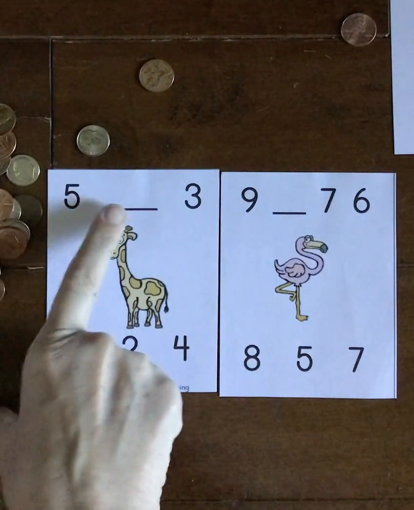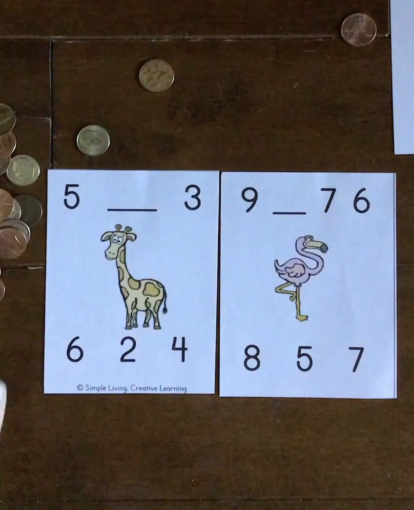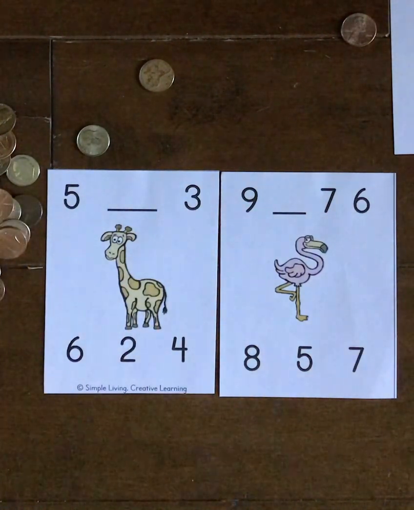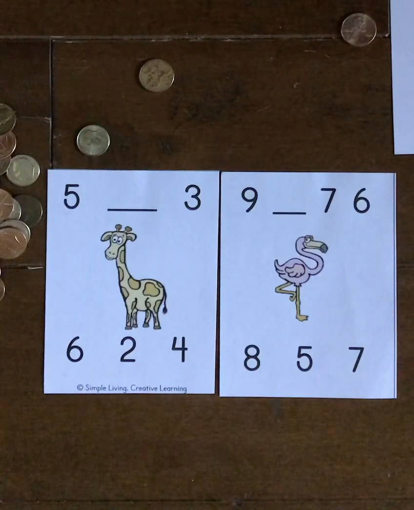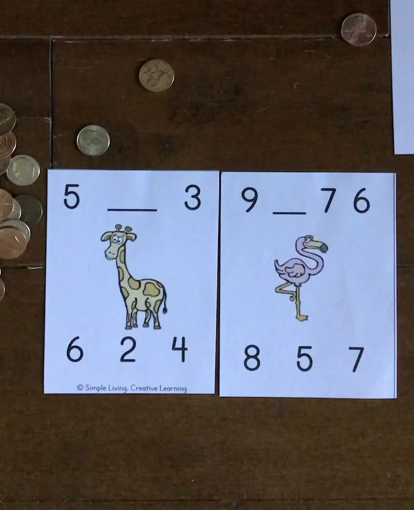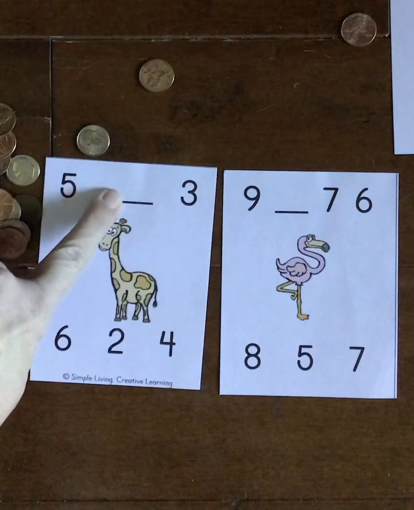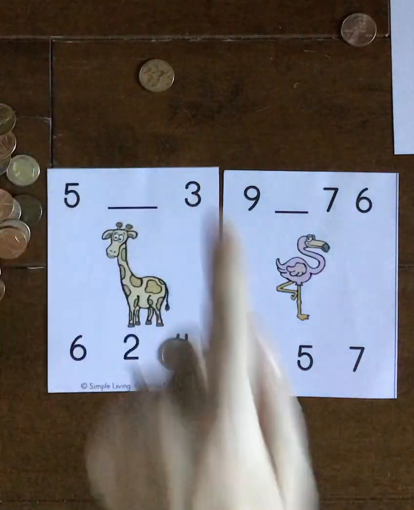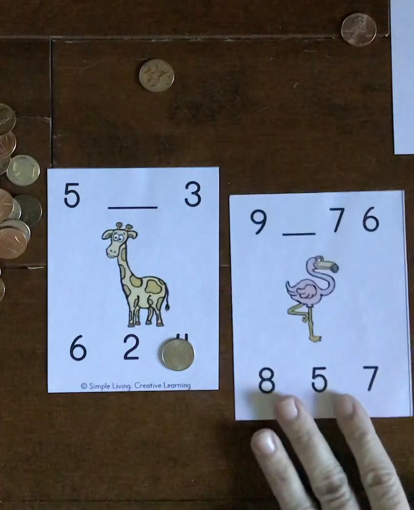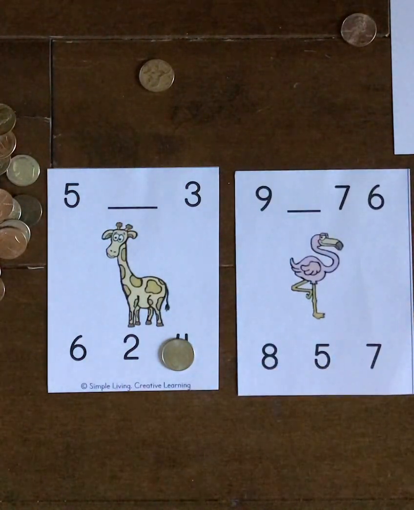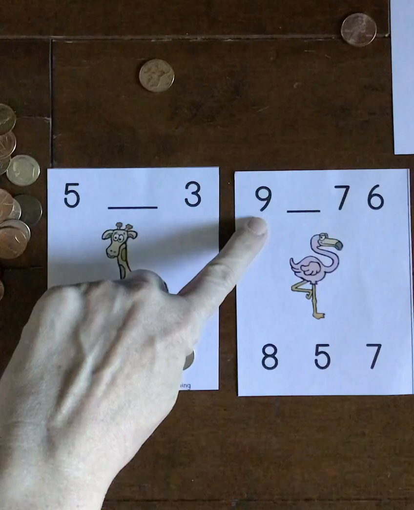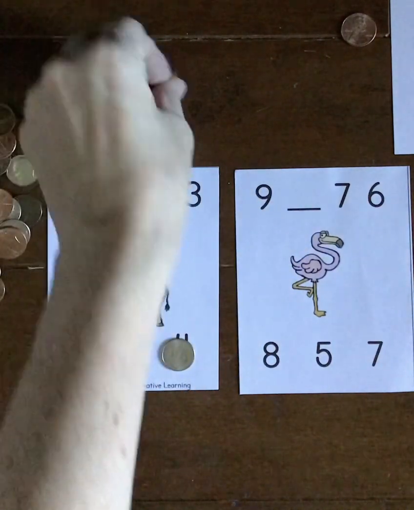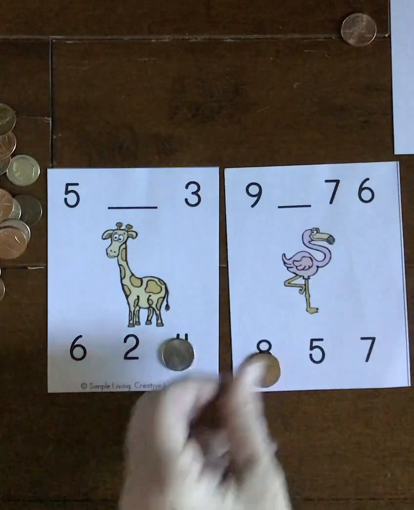So 5 blank 3. So we're going backwards. 10, 9, 8, 7, 6, 5, 4. So 4, 3. All right, same thing here. We're going to blast off backwards. 10, 9. What goes there? 8. There's my 8.